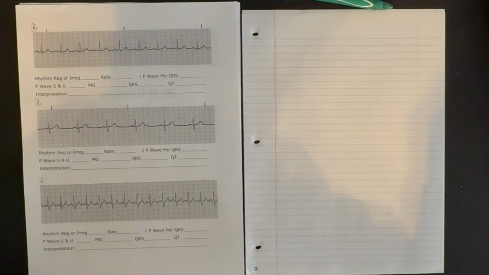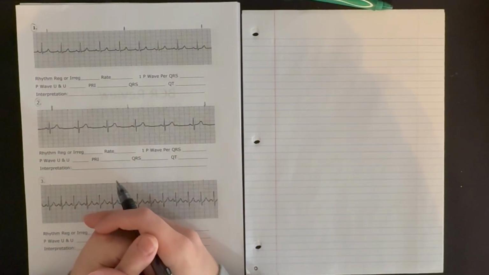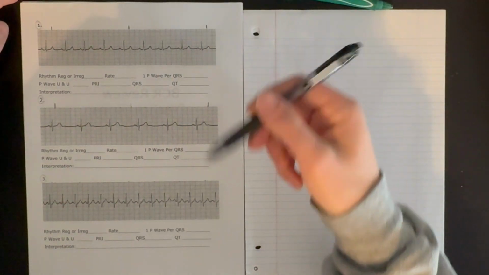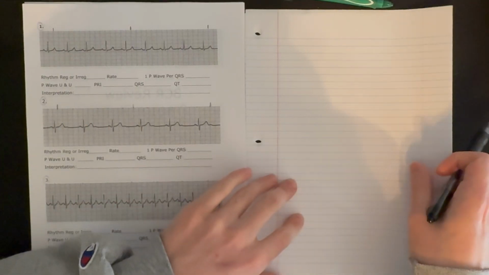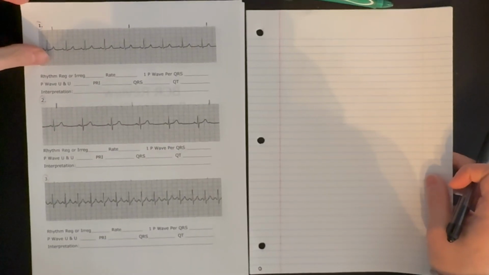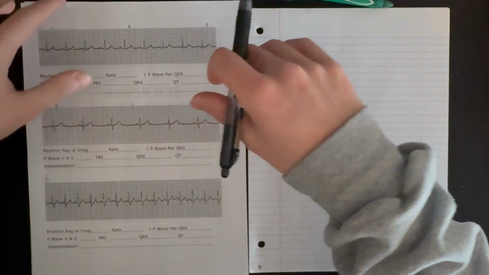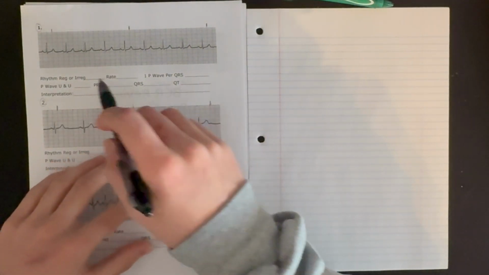And then we touched on what some abnormalities might look like and why they look that way, and what that means about what's going on in the heart. So now we're going to take all that and use it to walk through some of these strips and talk our way through figuring out what's going on in this heart. So we start with number 1 up here at the top. First thing we're going to do is look for rate.